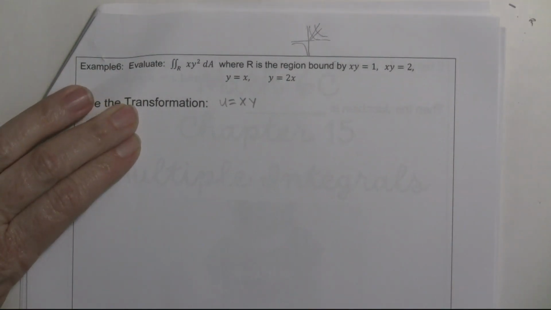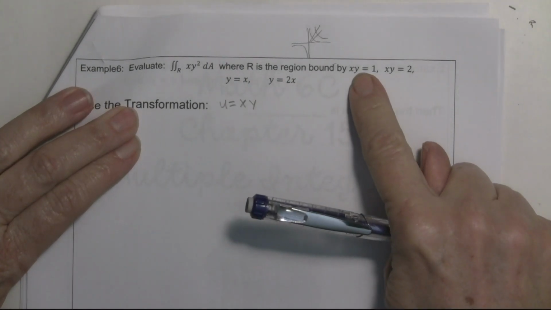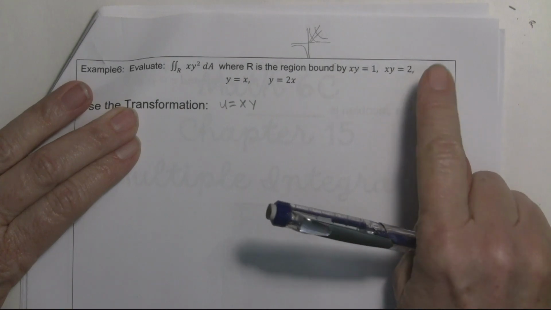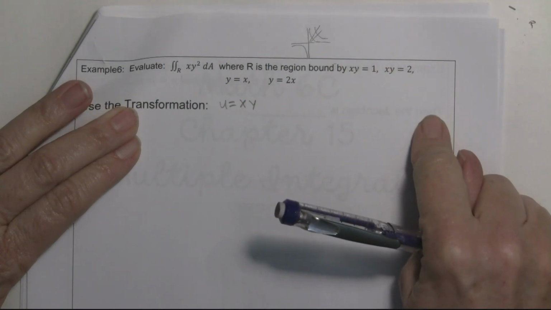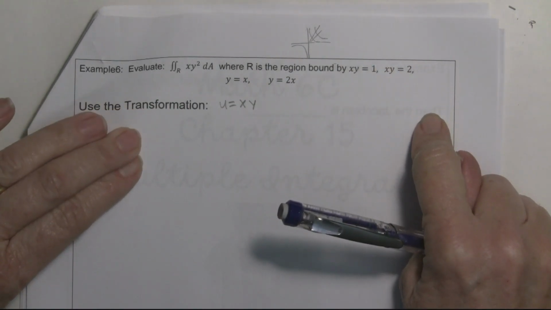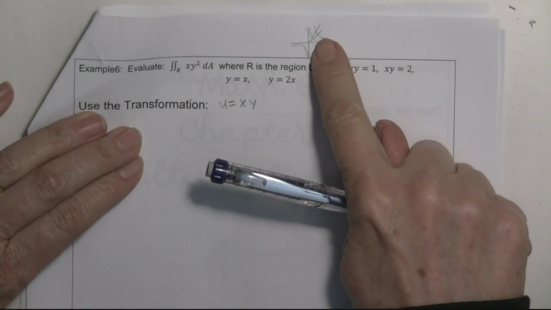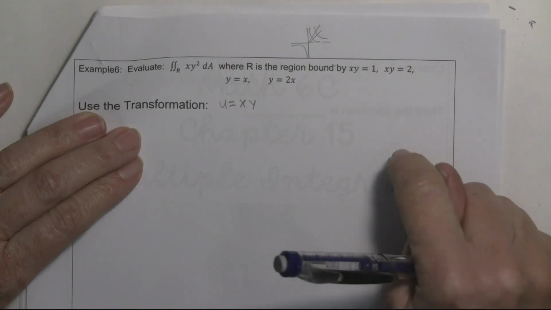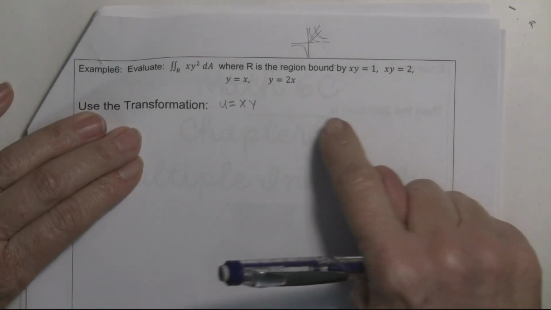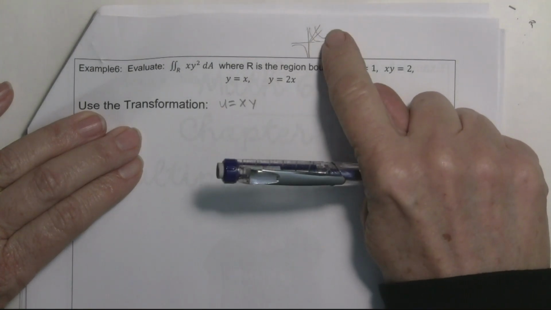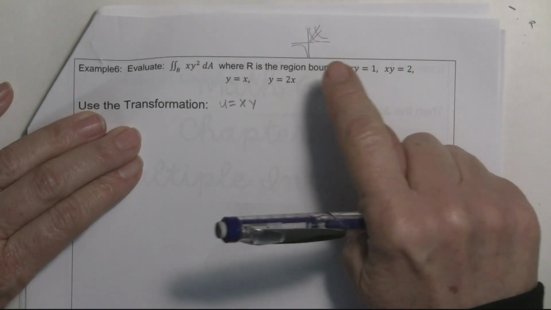And then I was looking at it, and that takes care of these because that becomes u equals 1 and u equals 2. And that's really nice because those are, um, horizontal lines. No, vertical lines, right? And so instead of these curvy things, you got these vertical lines. So then I was looking at this, and those are lines that are slanted. And again, I don't want that.